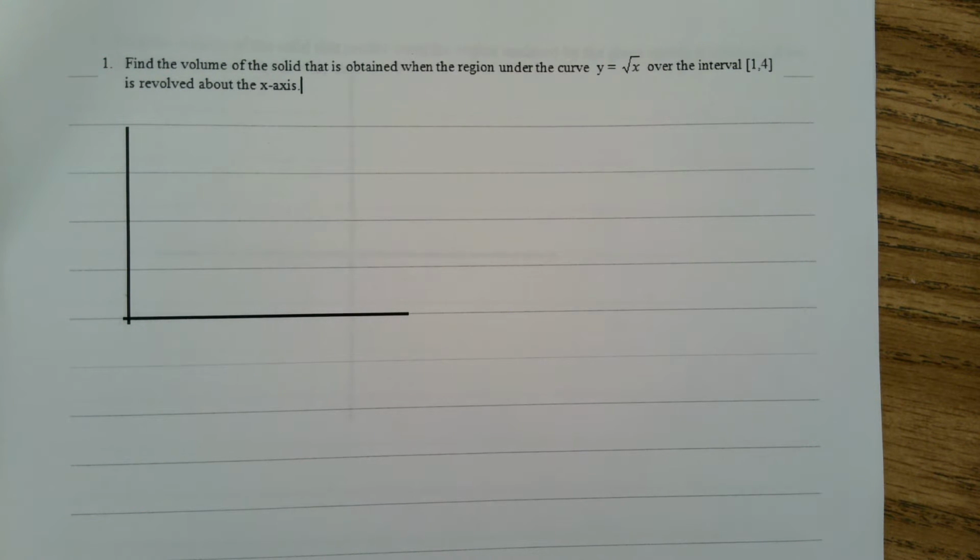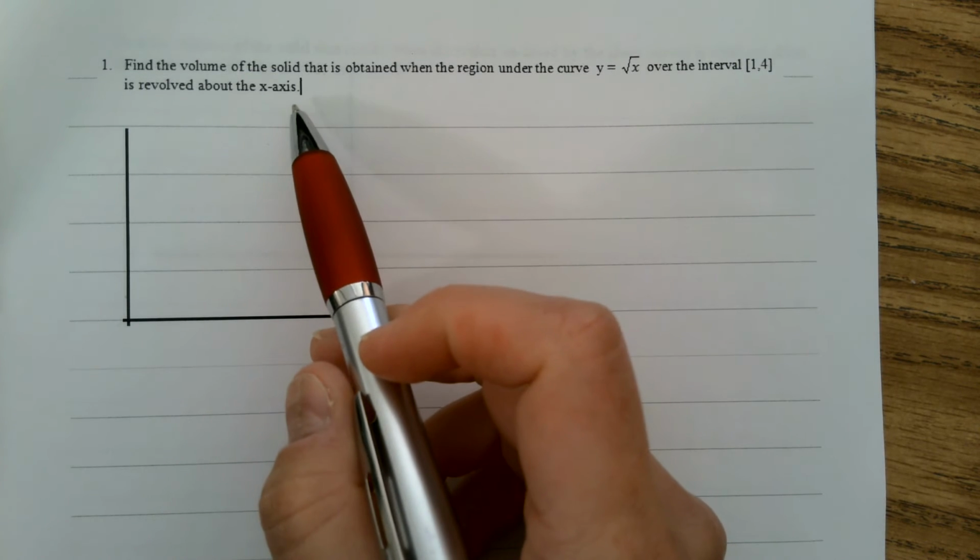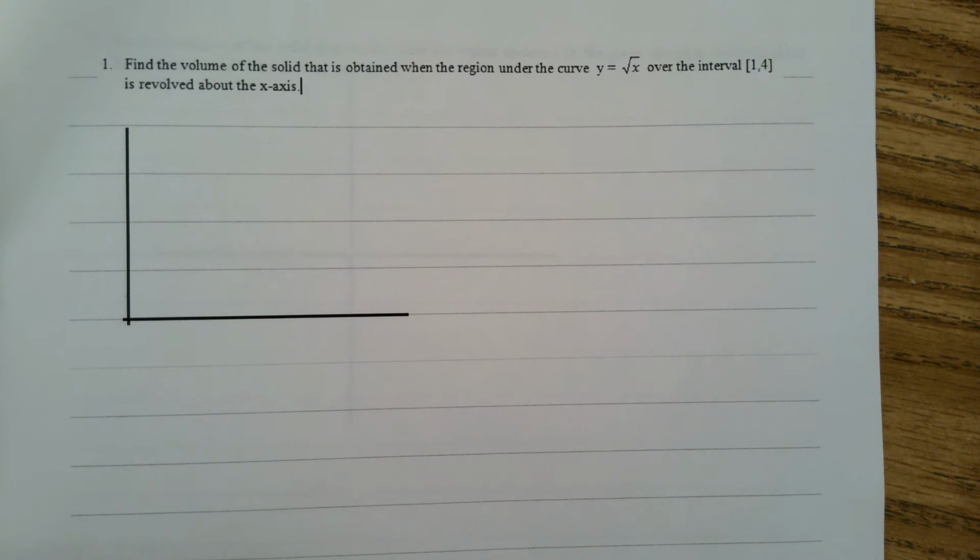All right, we're back. Let's do another problem. As you can tell, I have printed these out. This is normally what I would be teaching on the smartboard.